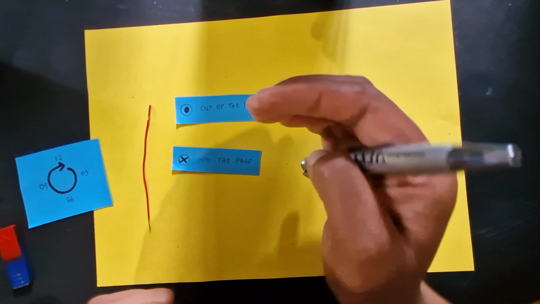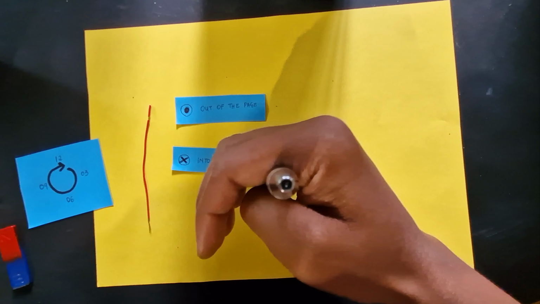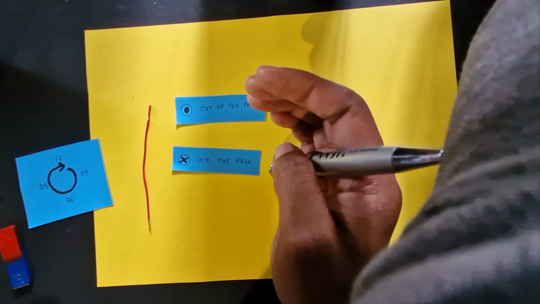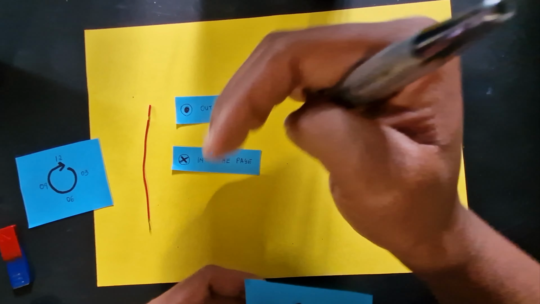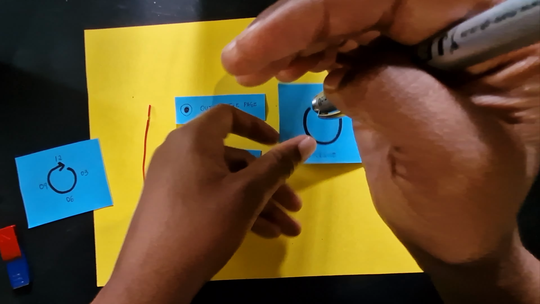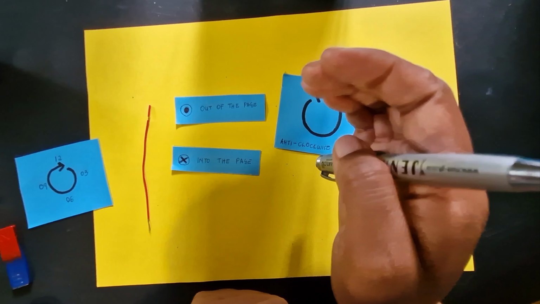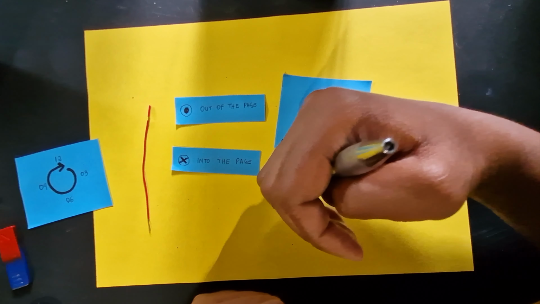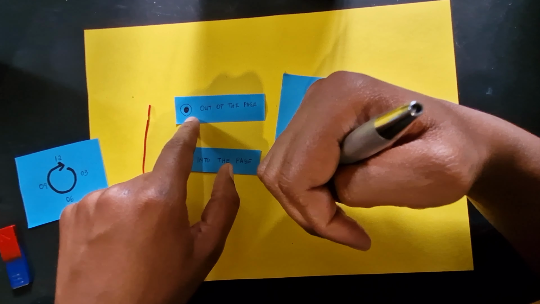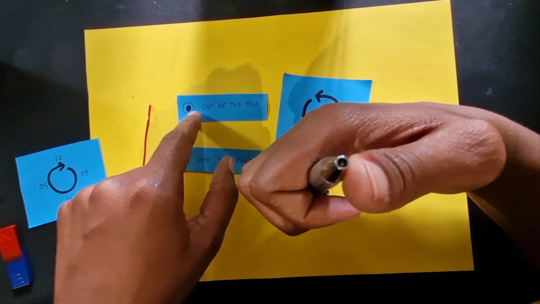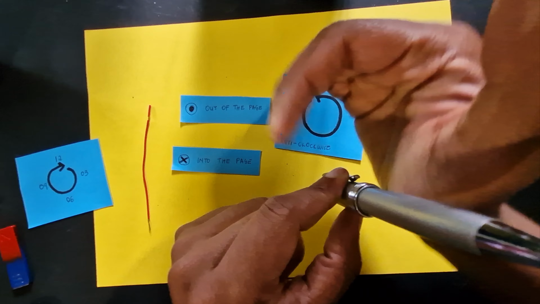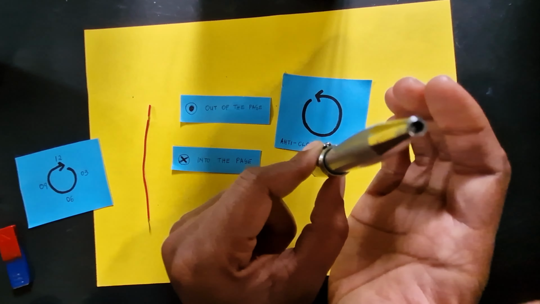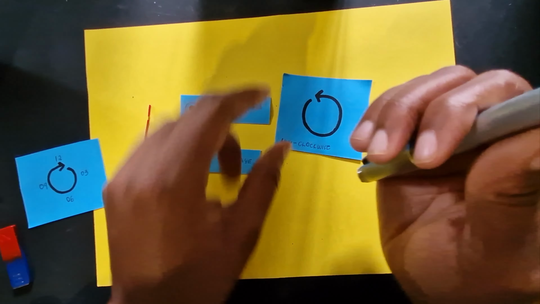Are my fingers curling clockwise or anti-clockwise? If they are going this way, they are going against the clock. It means that it's going in the anti-clockwise direction. So when the current is going out of the page, so a dot with a circle, my magnetic field is going anti-clockwise. I hope you're able to see that.